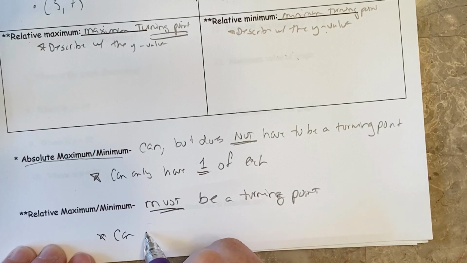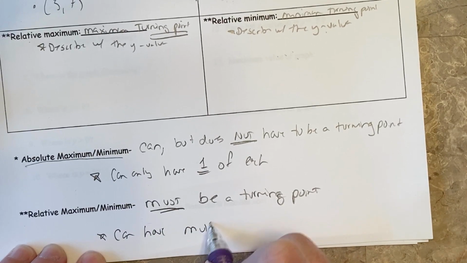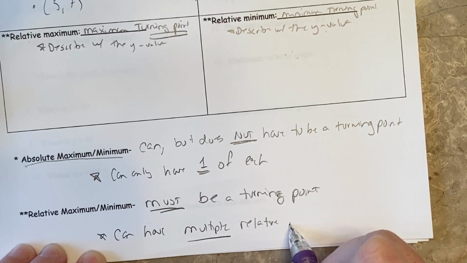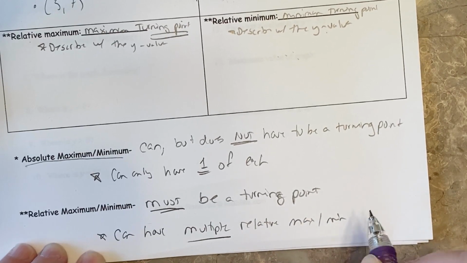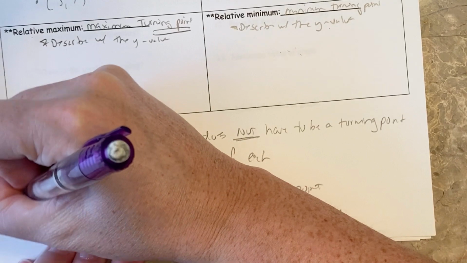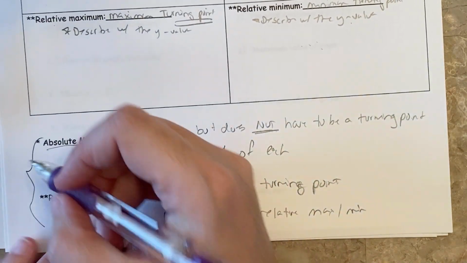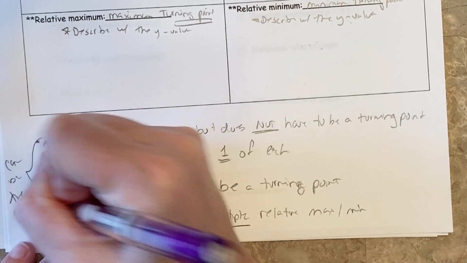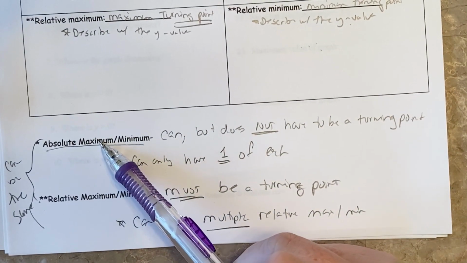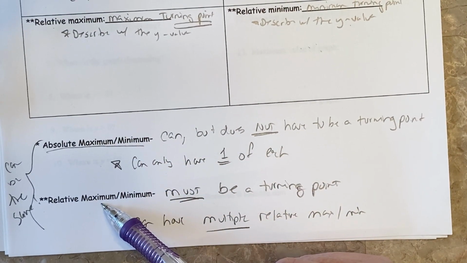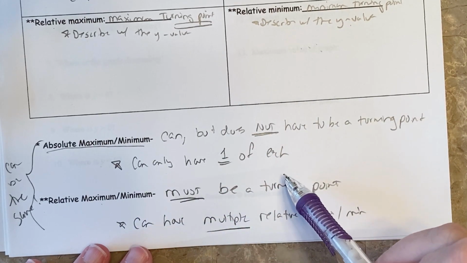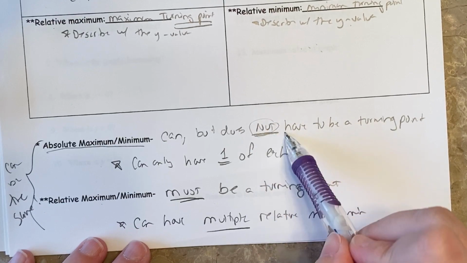And for these ones, you can have multiple relative max and mins. And these guys over here, these can actually be the same. So you can have a dot that's an absolute max and a relative maximum. Okay, that is okay.